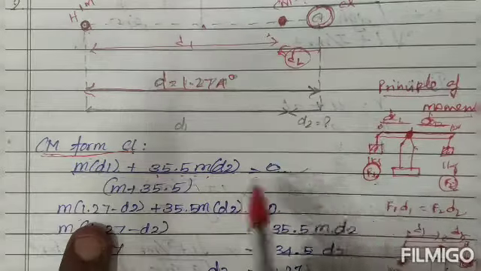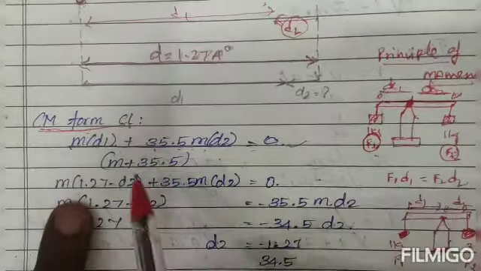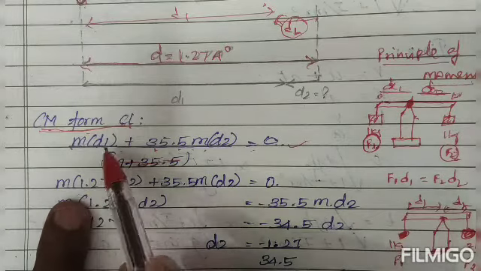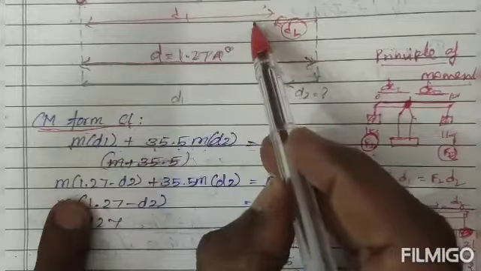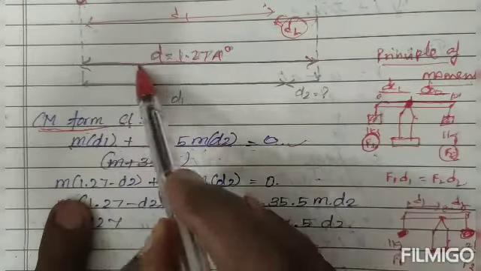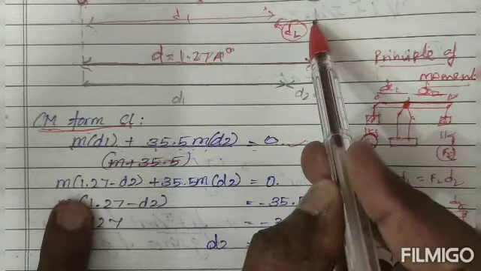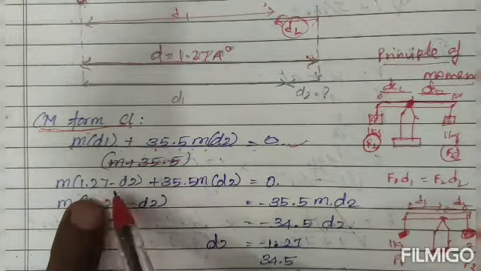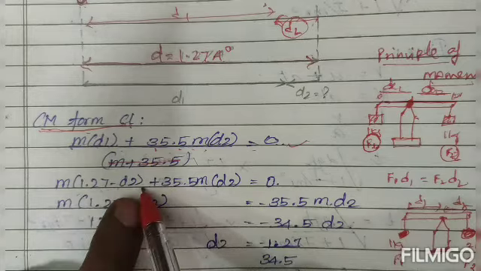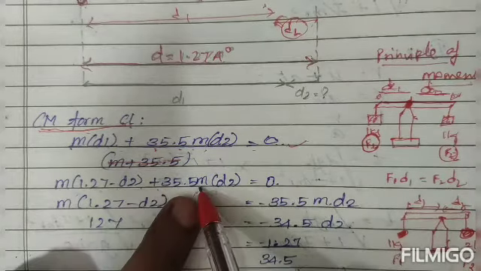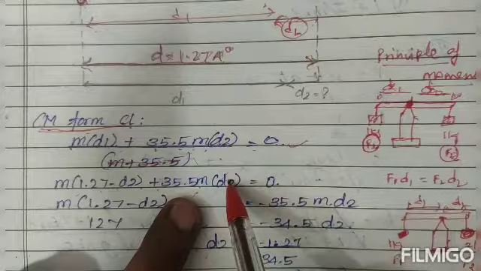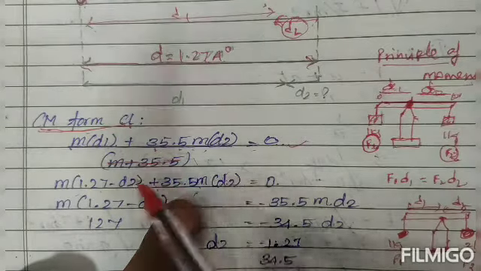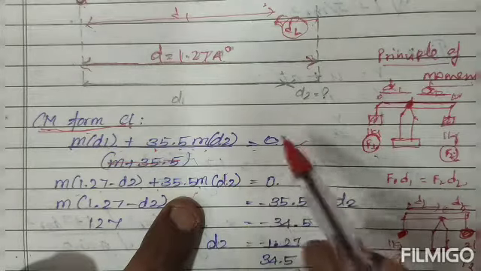Okay, right. Next step. So mass into D1. I want this D2 only, so I don't want D1. So what can we do? Can we subtract D2 from the total distance D? If we take D2 away from 1.27, we get D1. So this D1 I can write as 1.27 minus D2, then plus 35.5 m into D2 as usual, because we need only one unknown here. If only D2 is there we can get the D2 value, or if only D1 is there we can get the D1 value. So that is your wish.